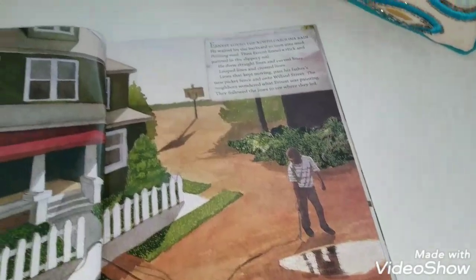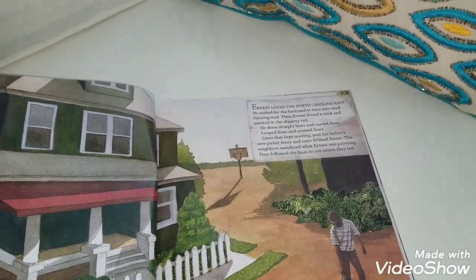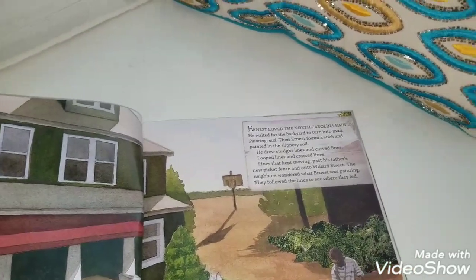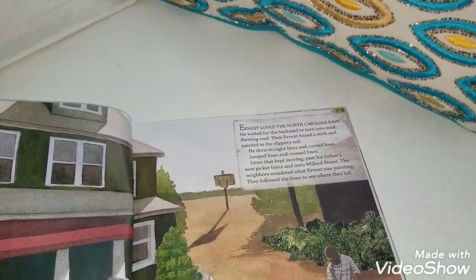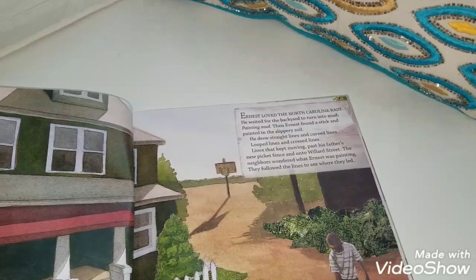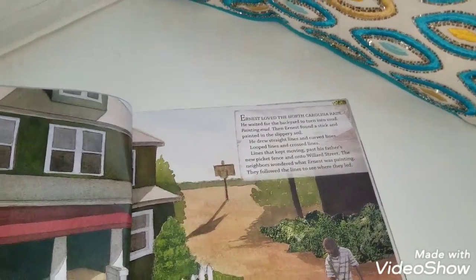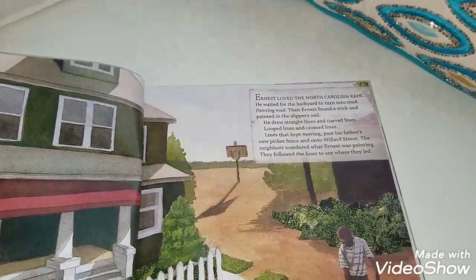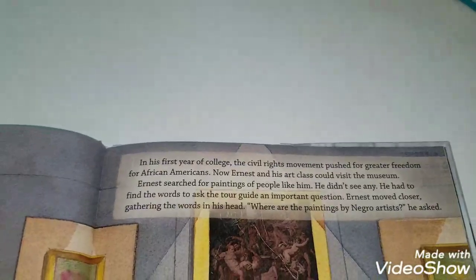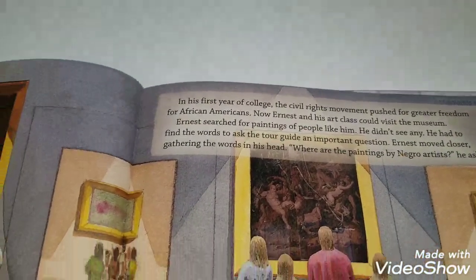Depending on the length of the book, I will either read the entire story and then come back and pull out specific information to talk about, or I will pull up that information as we are reading. Let me show you an example. So let me go ahead and read this paragraph.